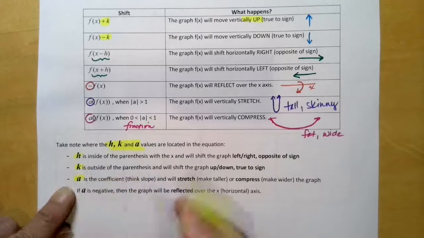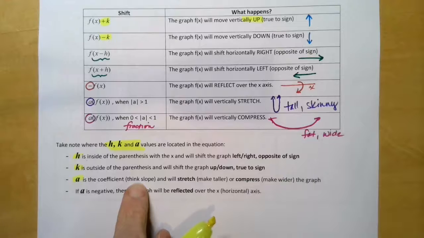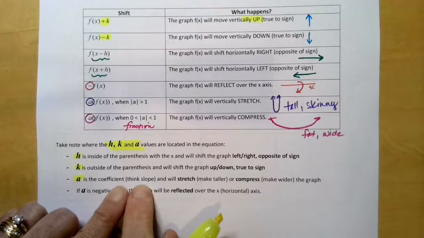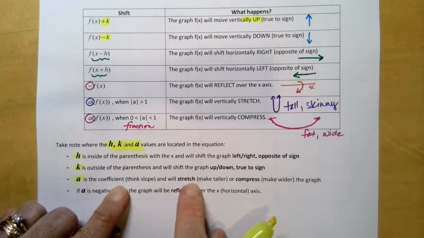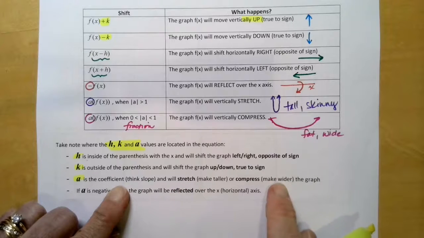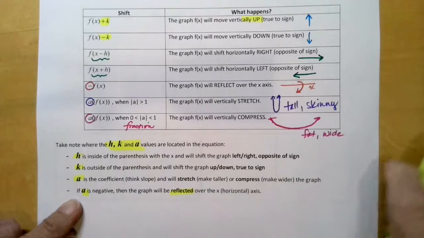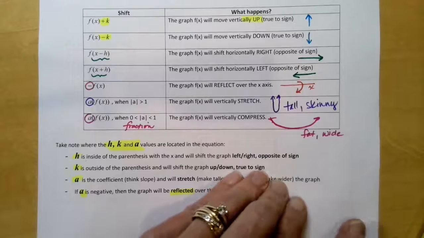If an a, that coefficient, and I want you to think about slope now. We're not all linear, but it's going to do the same thing: steeper slope, and then that compression, that lower, flatter slope. And then again, if we have a negative, that's what's going to give us a reflection over the x-axis.